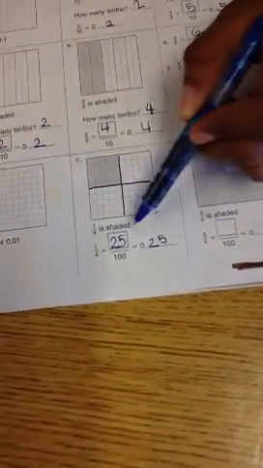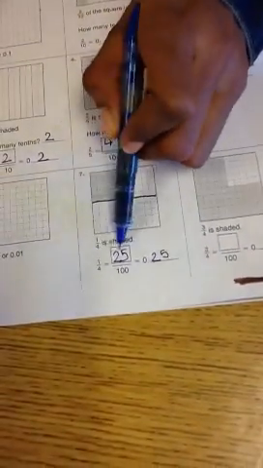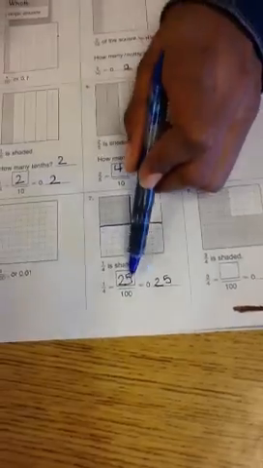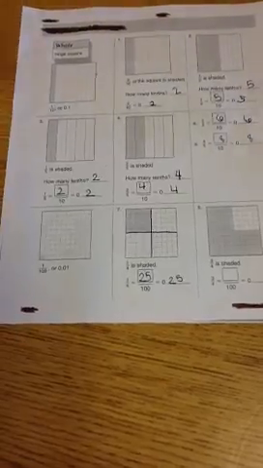So how do I write it as a decimal? I will write it as 0 and 25 hundredths. So now when you think about it, 1 out of 4 equal parts is 25 hundredths. They are equivalent. 1/4 is equivalent to 25 hundredths. Same thing as saying 1 out of 4 quarters is 25 cents.